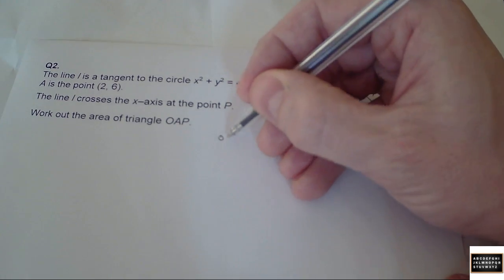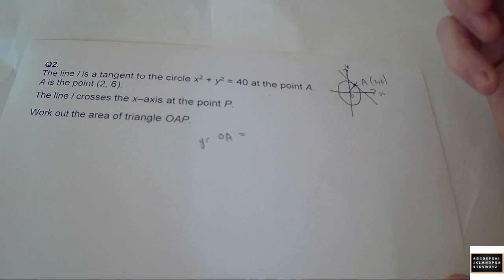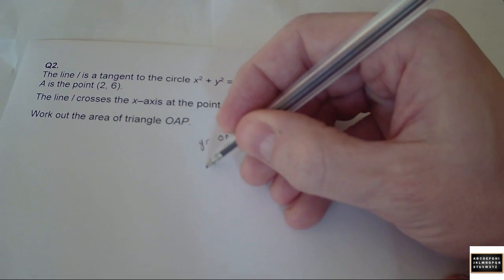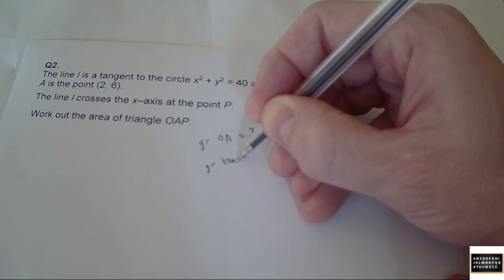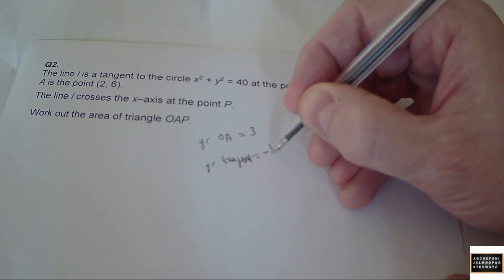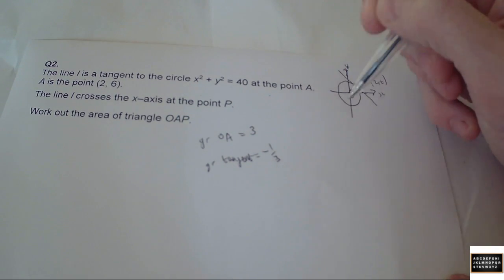First principle is work out the gradient of the line OA. So we're going to do that. So work out the gradient OA. So the gradient OA equals change in y over change in x. So 6 over 2, 3. Work out the gradient tangent. That was the second principle. So gradient tangent is going to be minus 1 over this. So again, flip it upside down, put a minus in front of it. Think of this as 3 over 1, so it's minus 1 over 3.